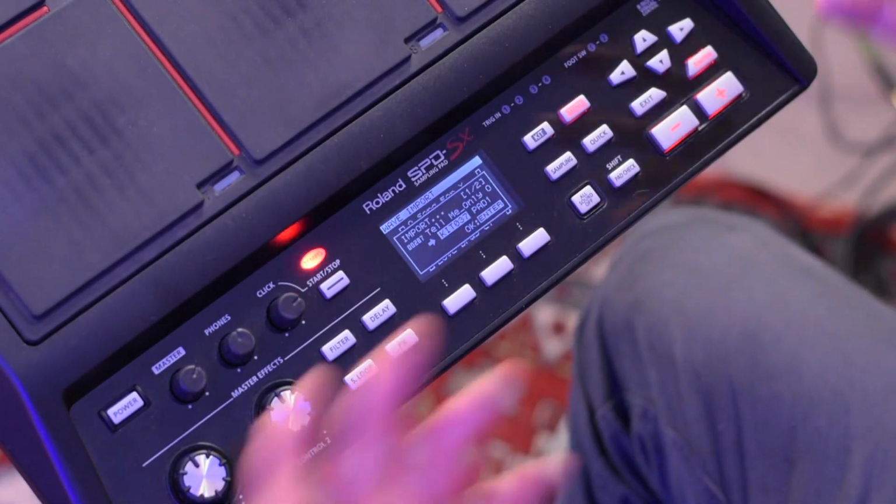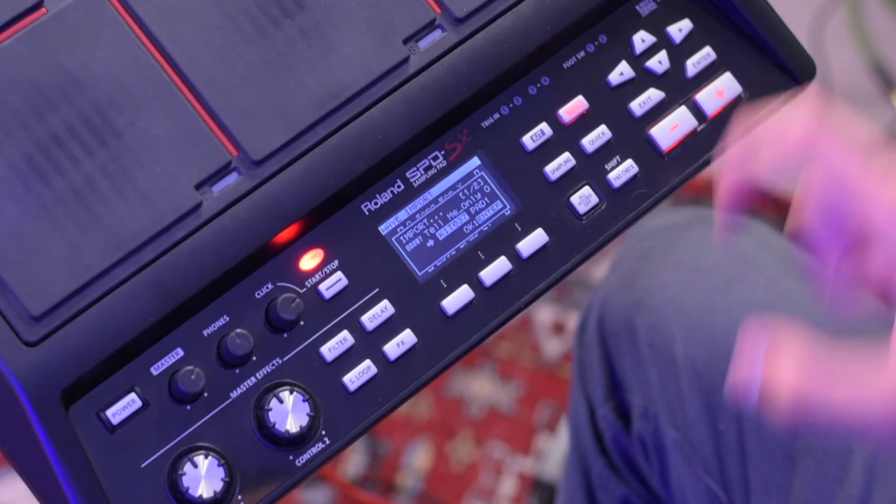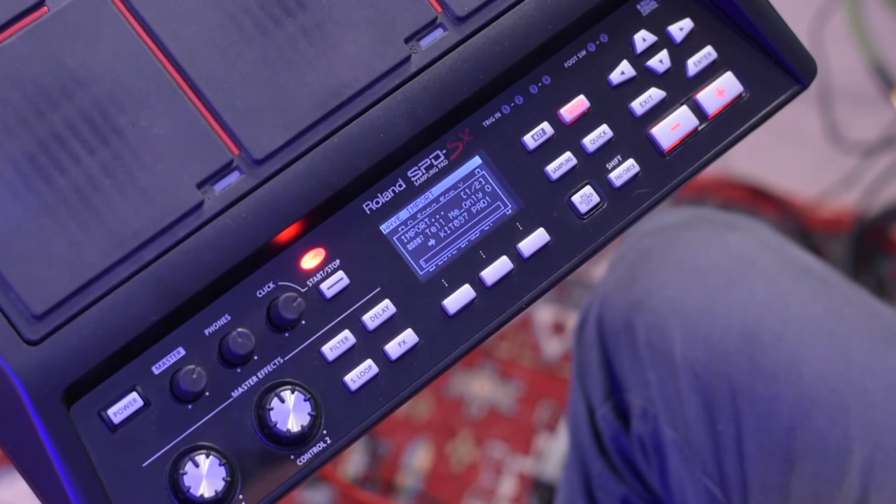We get the same screen as I mentioned before. It goes to the pad you want it to export to, or import to rather. And now I'm going to click enter, and look at that. It loads. It takes a little while to load. Fits like a glove. Also takes a while to load because they're tracks.